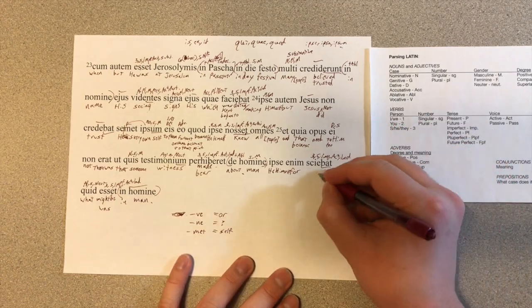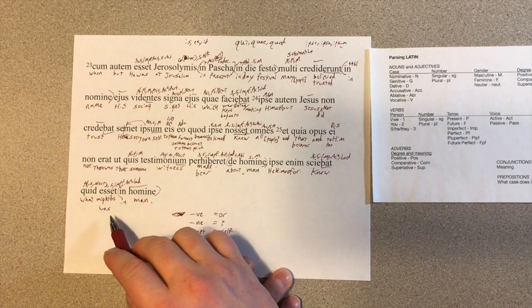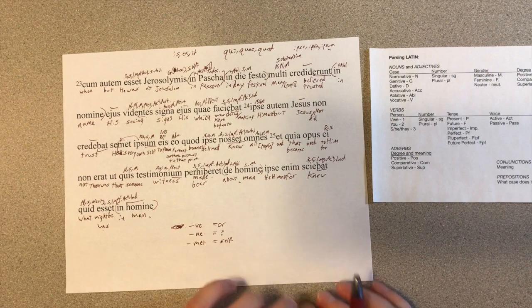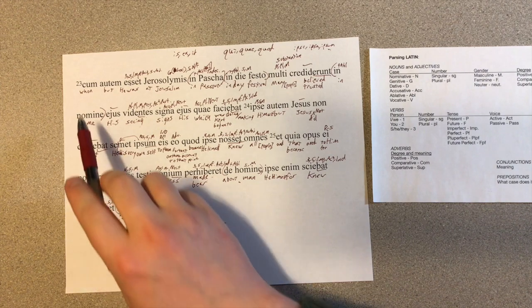I think it's going to be the emphatic again. Knew what might be in man, what was in man. I don't know exactly what these two verses together mean. That's something you'll have to ask your pastor. Let's look at the greater context and then finish this chapter, be done with it, except comparison video.